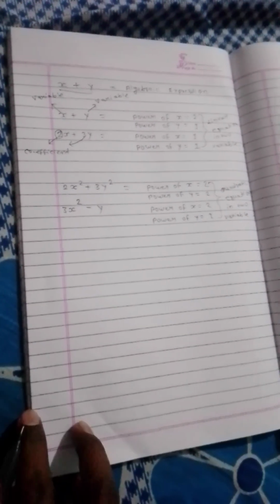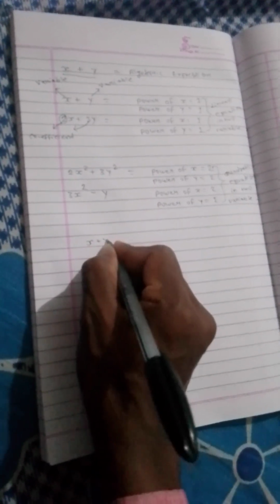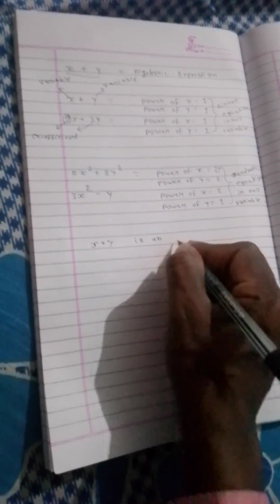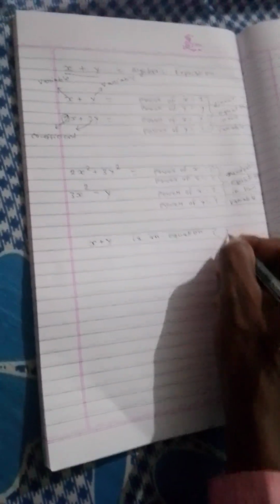Okay, so here I want to tell you one small thing which we should always keep in mind: if I say x plus y is an equation, this is wrong.